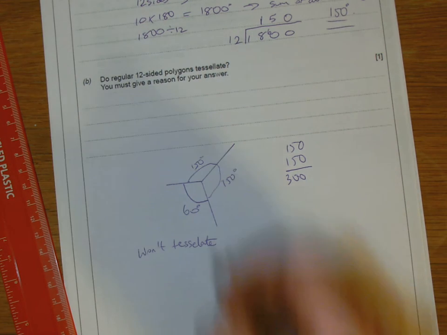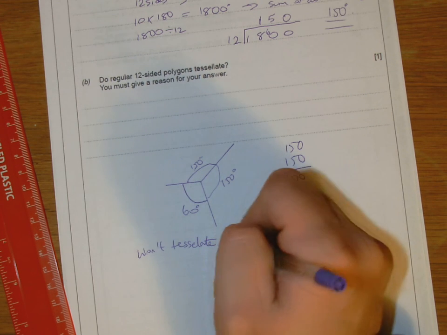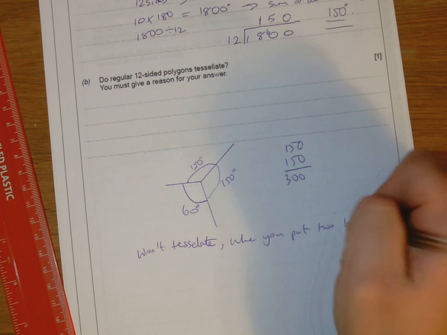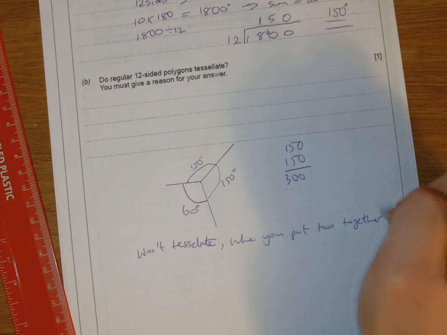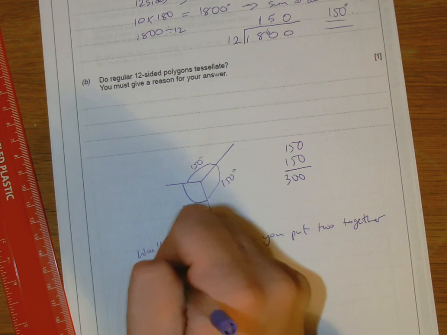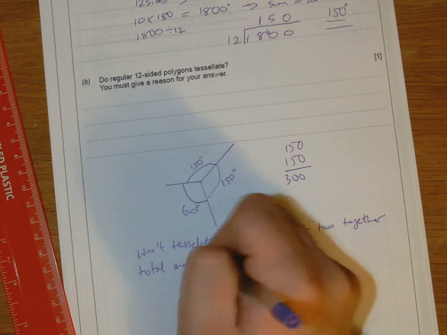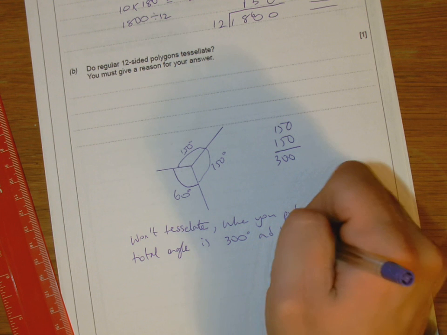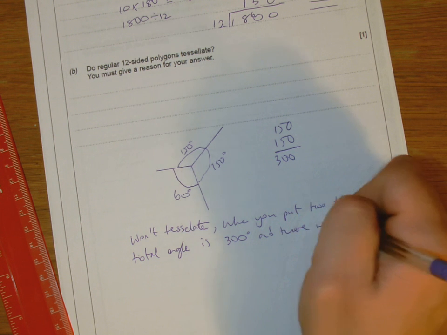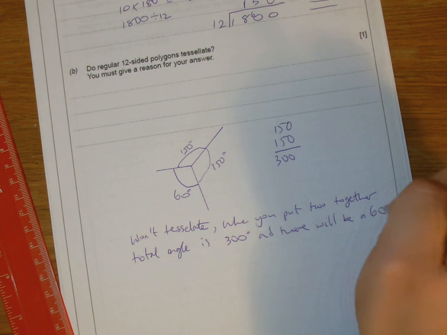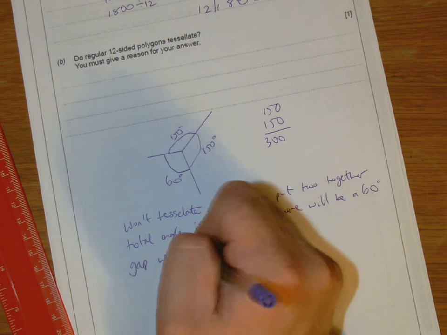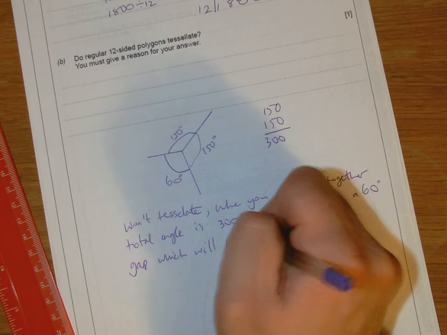Because when you put two together, the total angle is 300 degrees, and there will be a 60-degree gap, which will be impossible to fill.